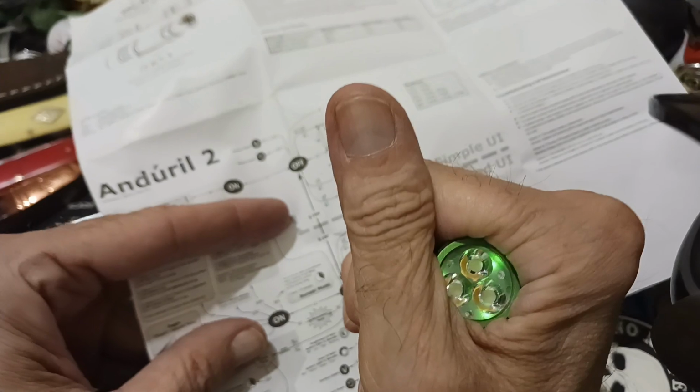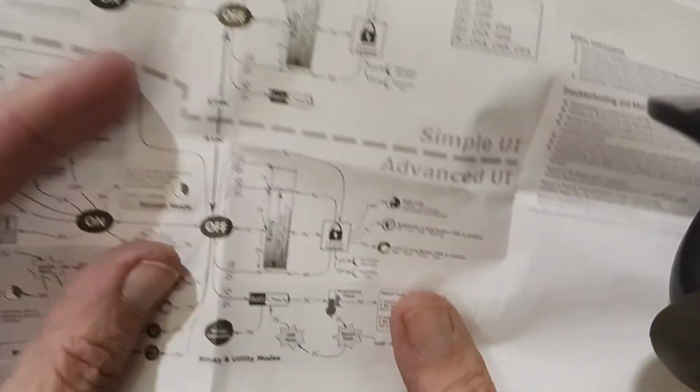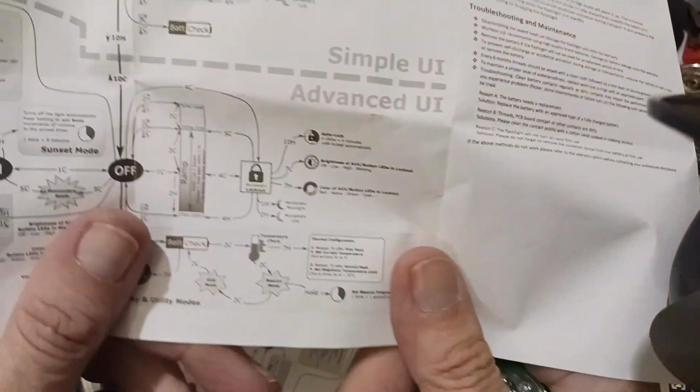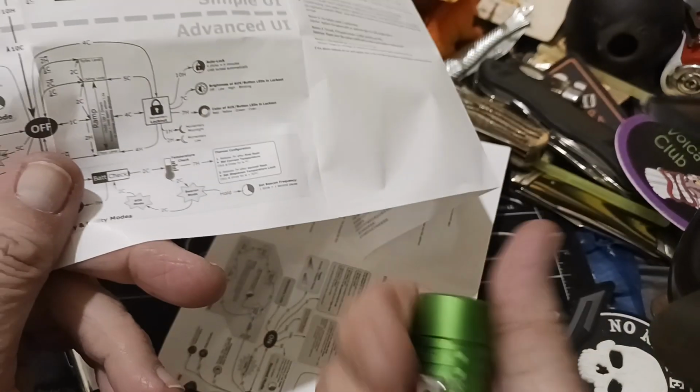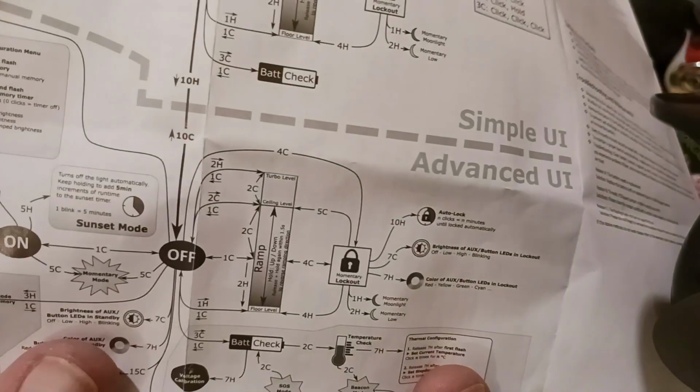But yeah, it got warm up there. And that's good for a little hand warmer too. If you get cold out there, you know, just run it for just a little bit and warm your hands up. Turn it off. Wintertime, be pretty cool.